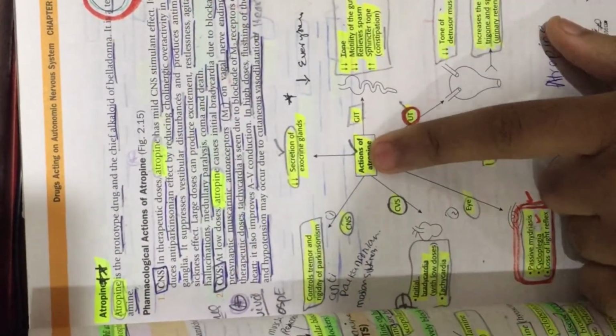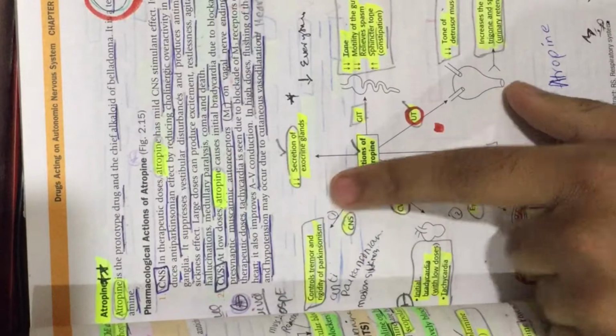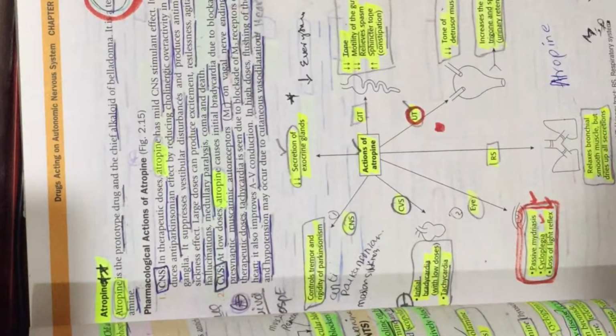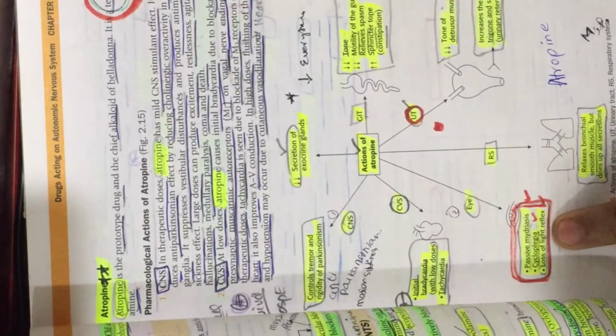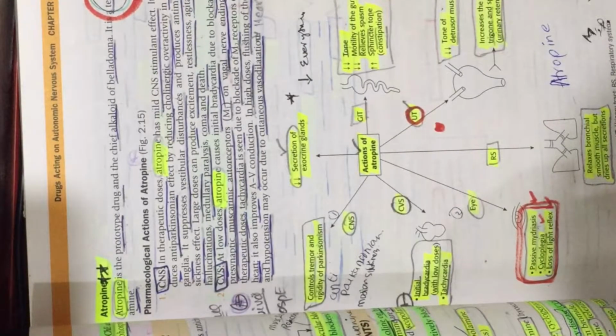First, as I told you before, I'm going to go from eye to toe. In the eye it causes three things: passive mydriasis, cycloplegia, and loss of light reflex.